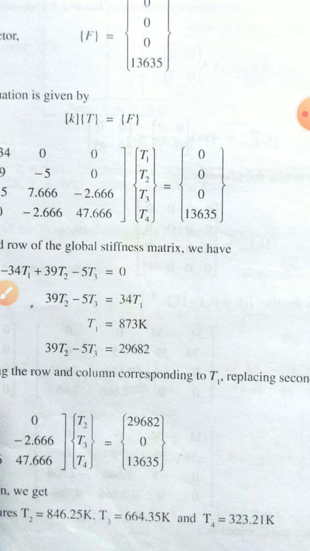These are the temperatures we obtain by simplifying the matrix, considering the stiffness matrix for pure conduction and for convection. Just go through it, you can understand.